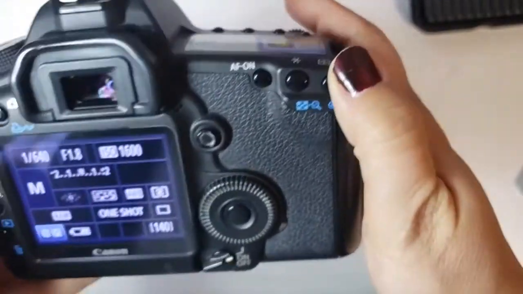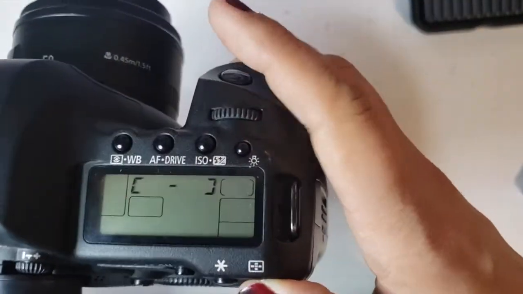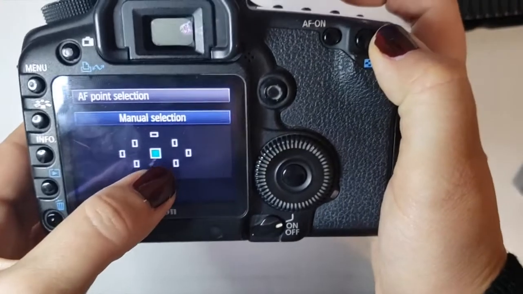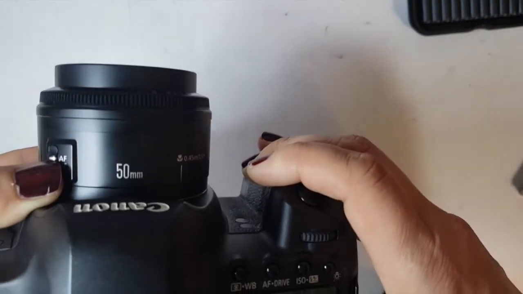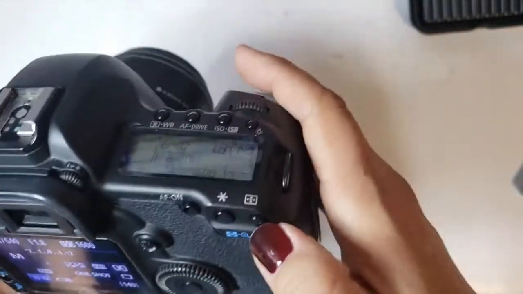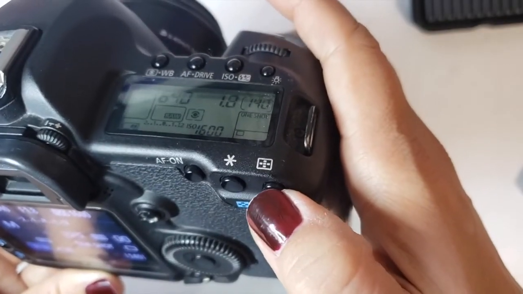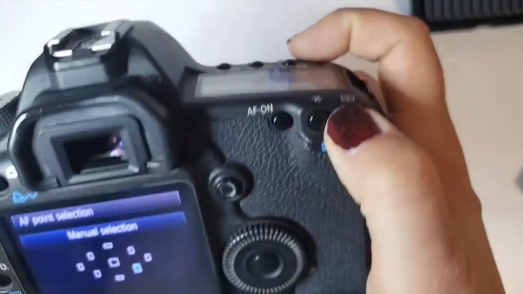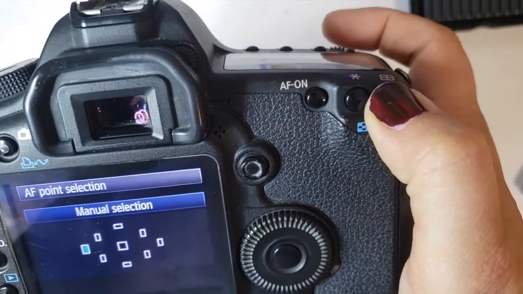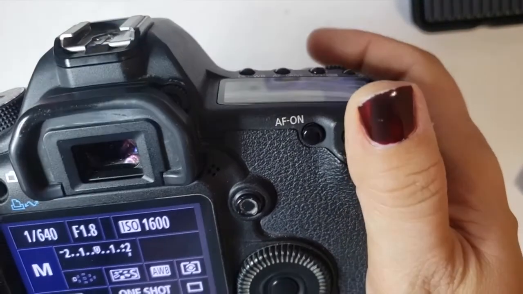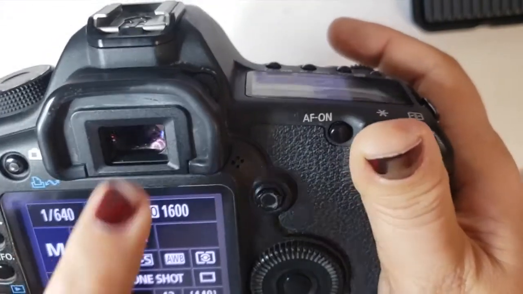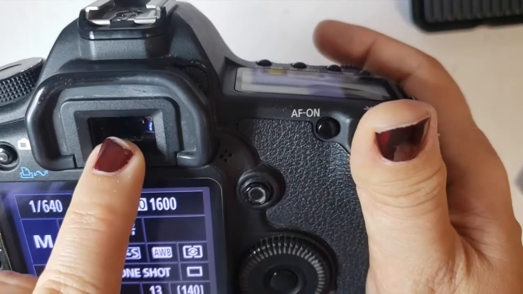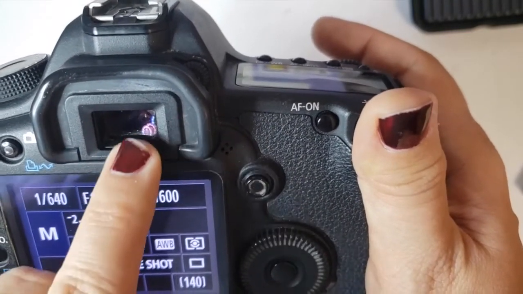On a Canon, I'm sorry, because mine is a Canon, it's real easy. I can change my focus dots very, very easily as long as I'm on autofocus. I can press this button right here that has that symbol above it, and this comes up. And then I just use the dial up here to move it around. And now wherever that is, that's where my camera will focus. And I can see that dot light up through my viewfinder, which is this part right here.